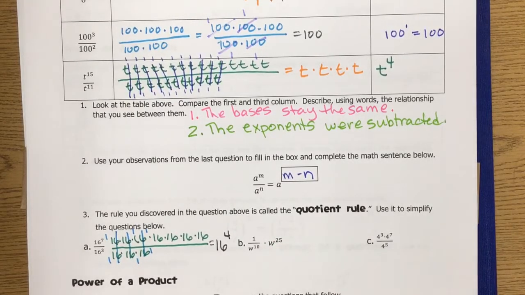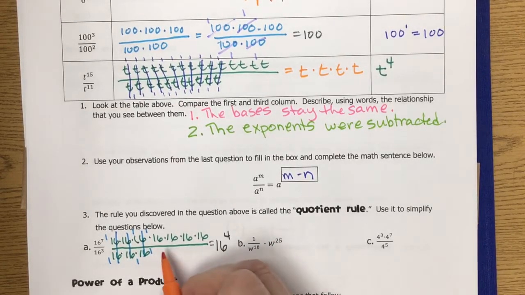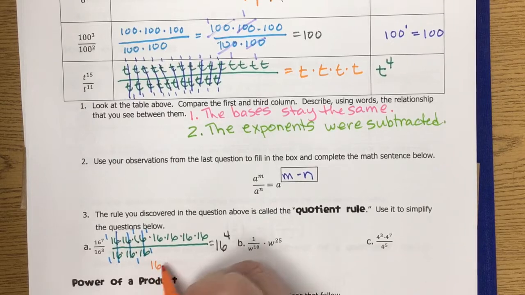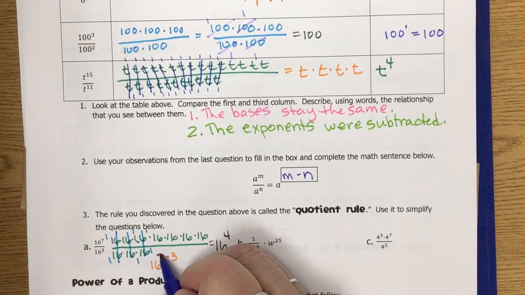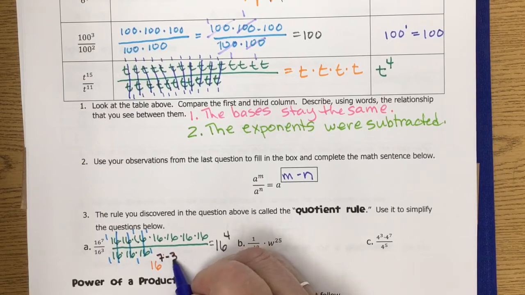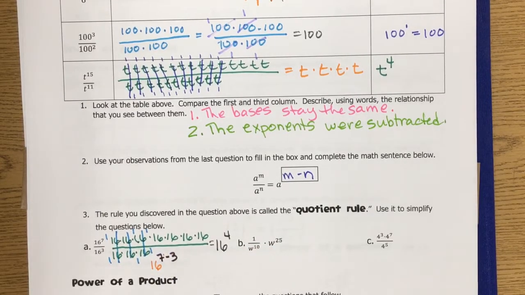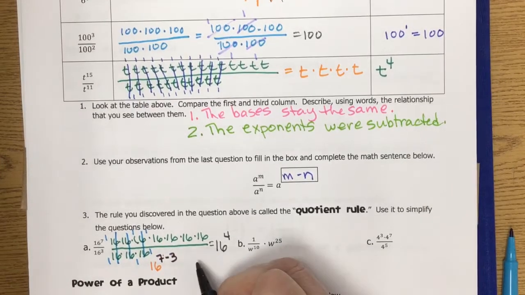Now if I showed my work, I would have 7 and I would subtract 3. Oh, we didn't change colors, so let's change colors real quick. There we go, so that it stands out. When I do that, should I get the same answer?